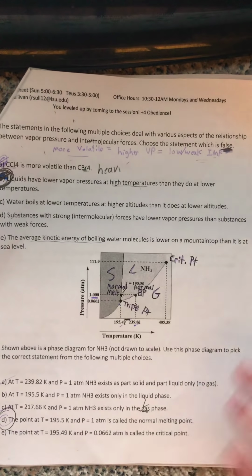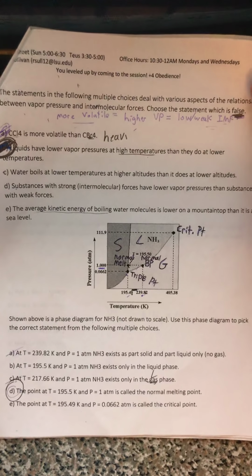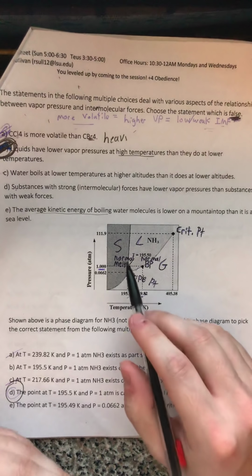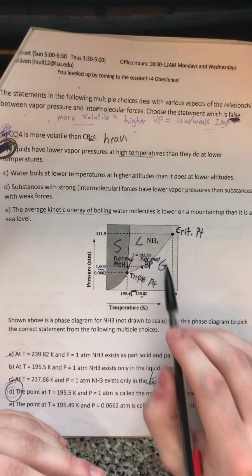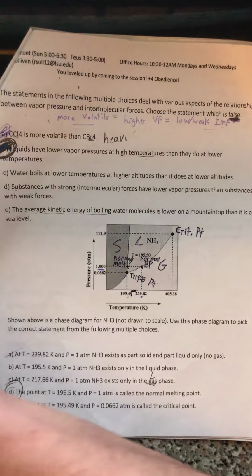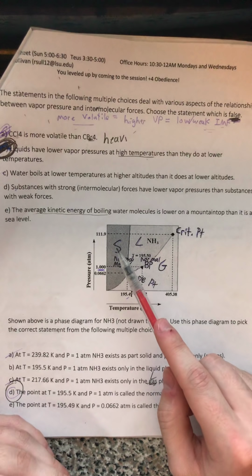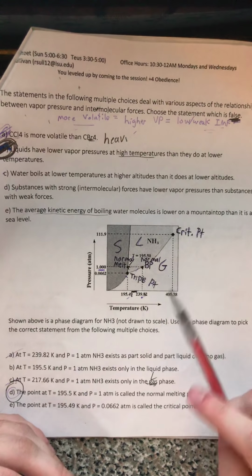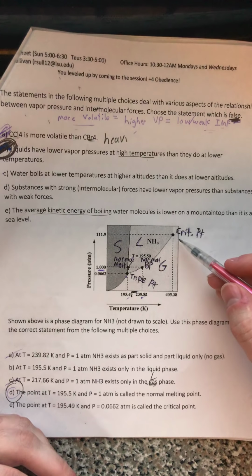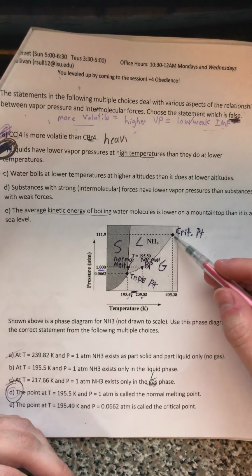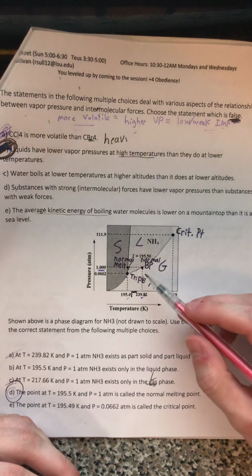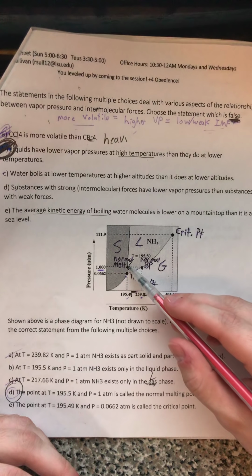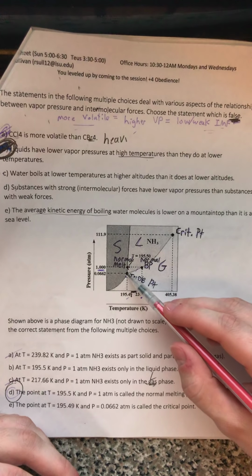Okay, then the next one deals with this graph here. So hopefully you can see that. What it shows you is three phases: a solid phase, and I'll switch to a nice colorful pen, a solid phase, a liquid phase, a gas phase, and then there are 4 points you should be aware of. There's the critical point up here, there's the normal boiling point here, there's the normal melting point right here, and then there's the triple point here.